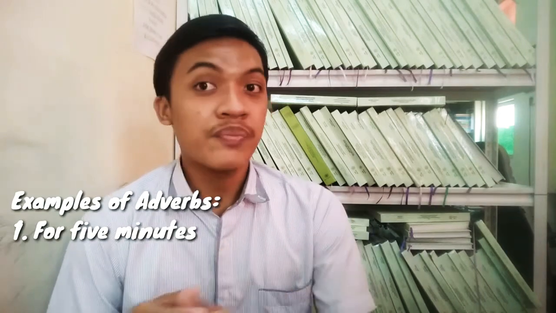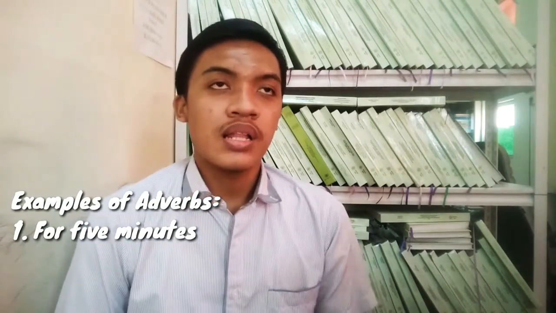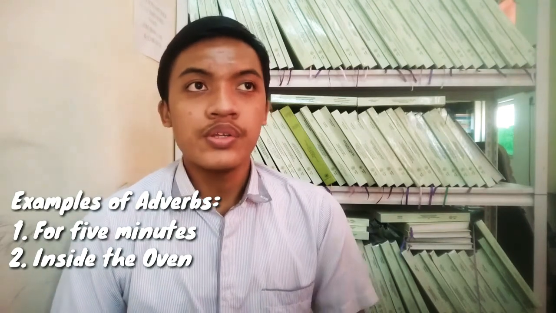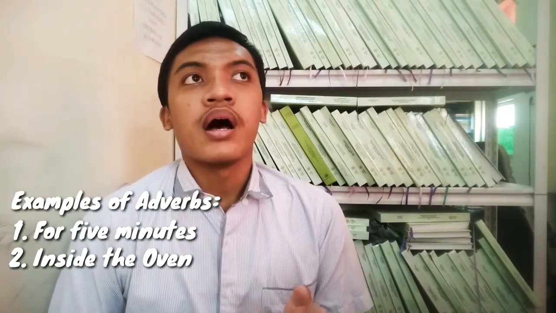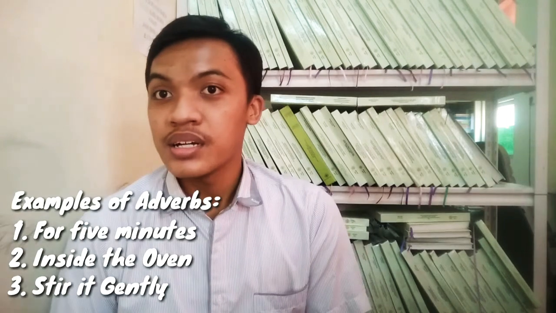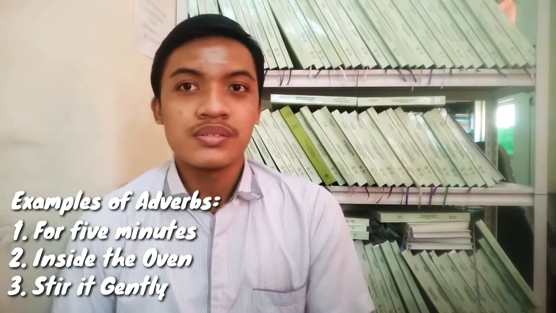In the procedure text, you can use it in the last sentence in the steps. So you can use maybe for 5 minutes. You can use it like inside the oven, or stir it gently, and so on and so on.